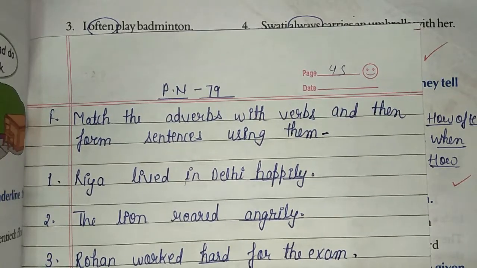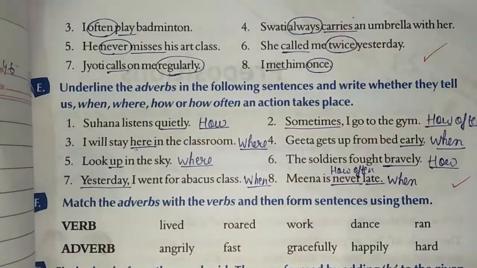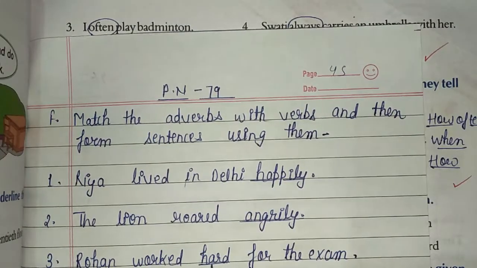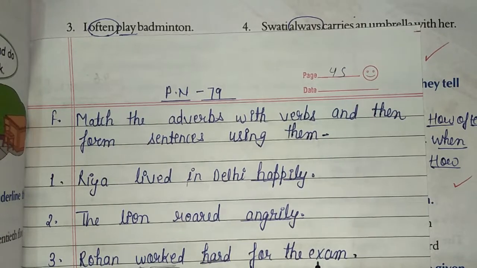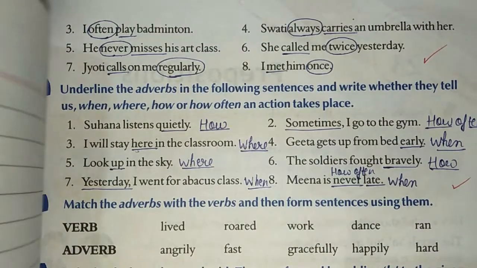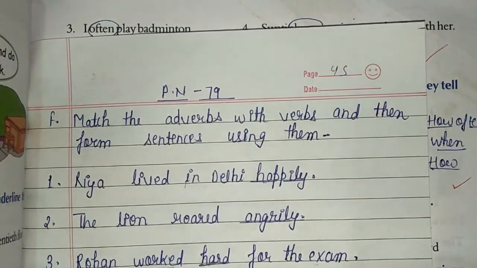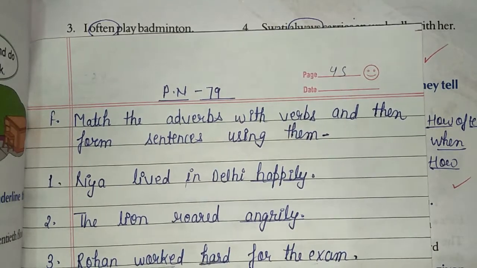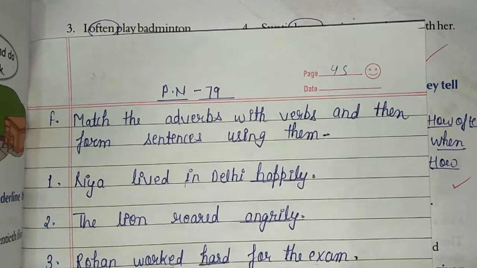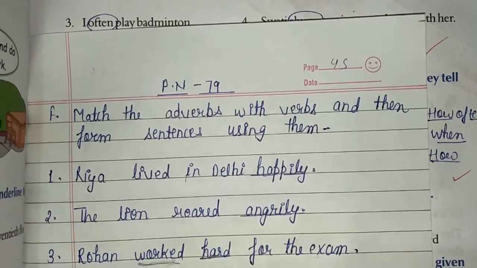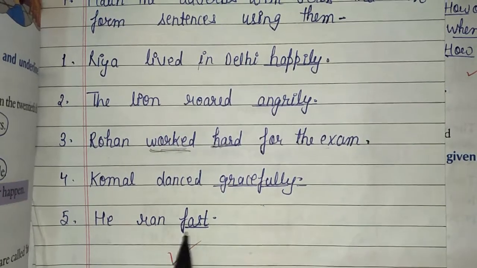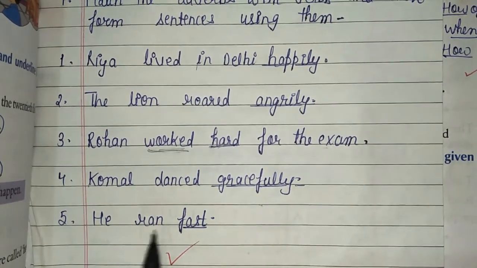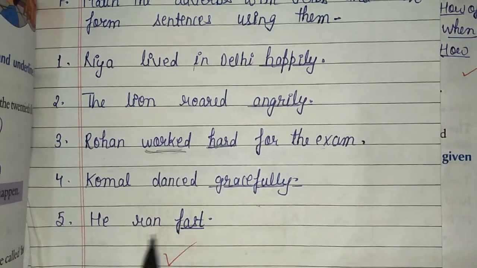नाउ थर्ड वन इज हार्ड. आपके थर्ड जो वर्ब है वो क्या है? सॉरी, वर्क है. वर्क. ठीक है, दिस इज नॉट वर्ब, दिस इज वर्क. सो रोहन वर्कड हार्ड फॉर द एग्जाम. ठीक है, अब हम किस एडवर्ब से मैच करेंगे? हार्ड से. वर्क कैसा करेंगे? हार्ड. ठीक है, तो रोहन वर्कड हार्ड फॉर द एग्जाम. नाउ फोर्थ वर्ब इज डांस्ड. सो कोमल डांस्ड ग्रेसफुली. इसको हम ग्रेसफुली से मैच कर देंगे. एंड फिफ्थ वन इज ही रैन फास्ट. सो रैन इज वर्ब हियर, तो रैन को हम किससे मैच कर देंगे? फास्ट से. ओके, सो दीज आर योर सेंटेंसेस.